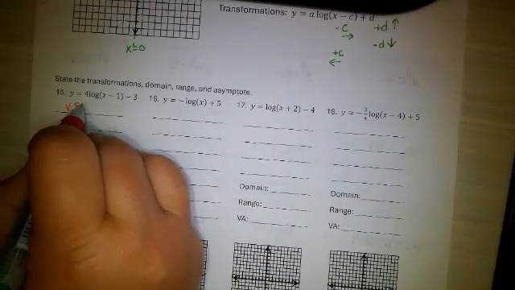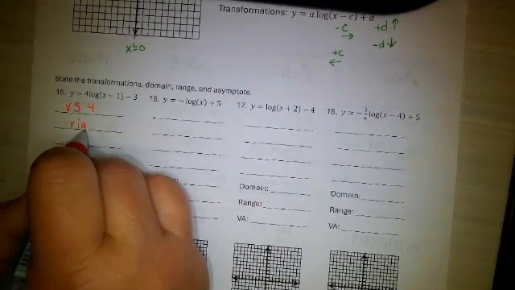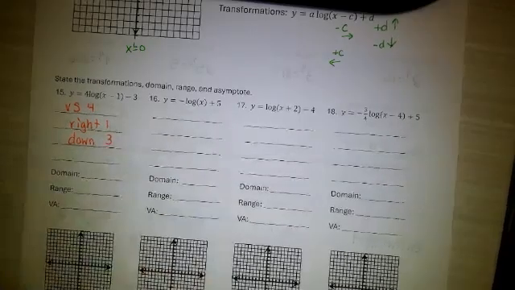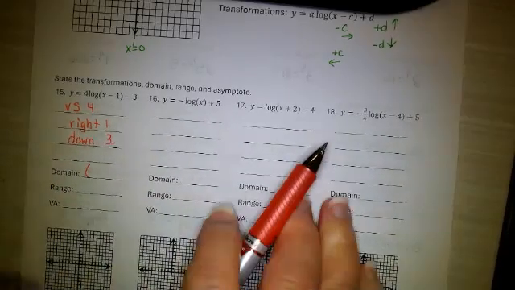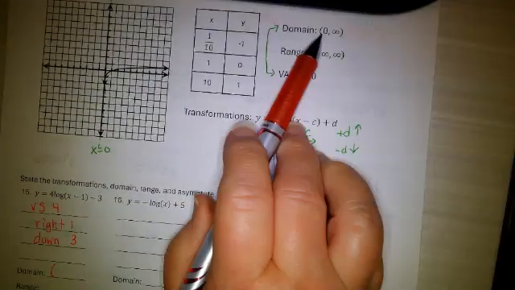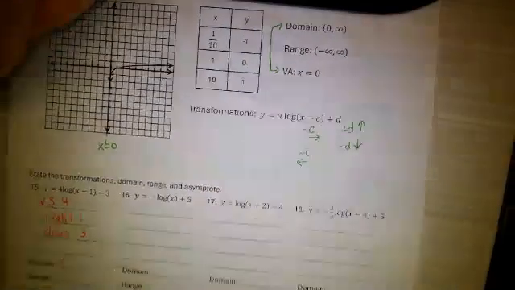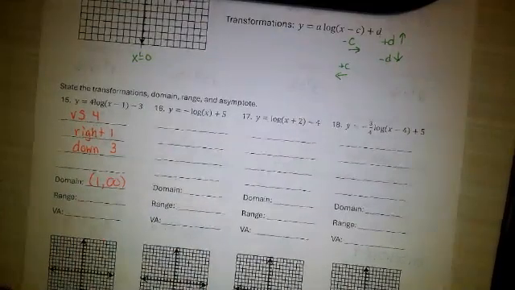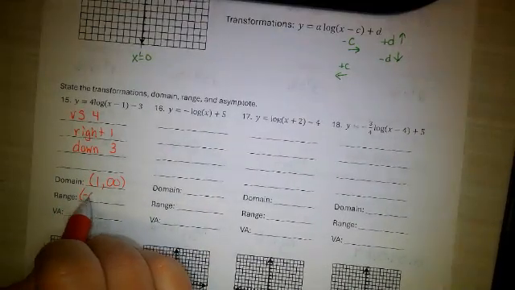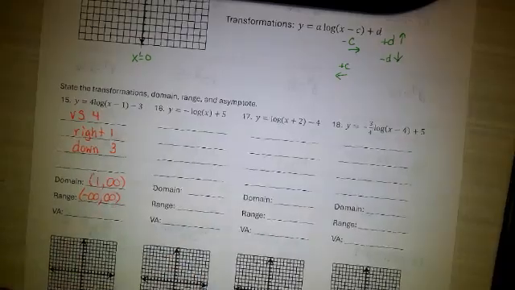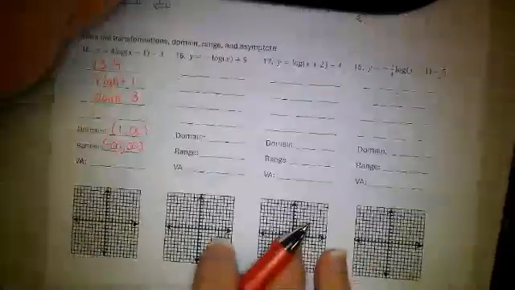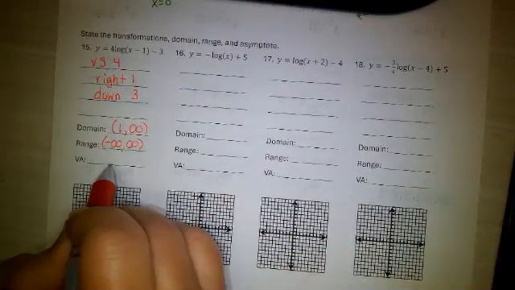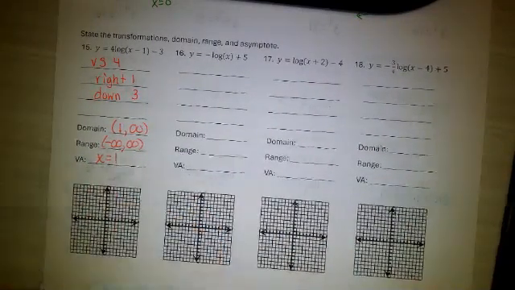Vertical stretch by 4, right 1, down 3. Domain. Now, your domain had to do with your right and left. So I moved to the right 1 space, so my domain is from 1 to infinity. My range is going to be all real numbers for all the logarithms. So that's good to know. My vertical asymptote, remember that's related to the domain, so it's going to be x equals 1.